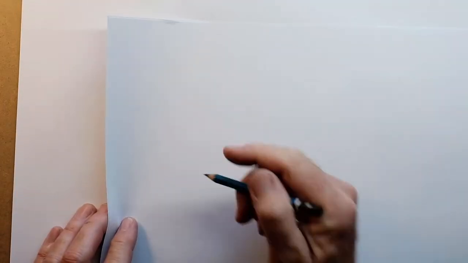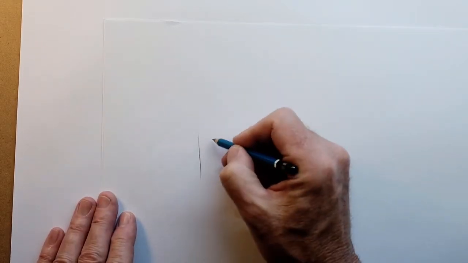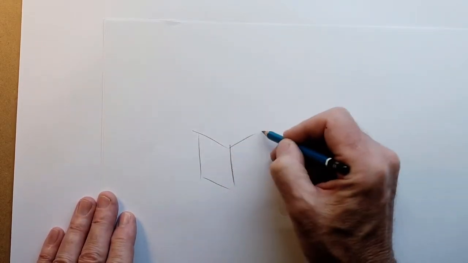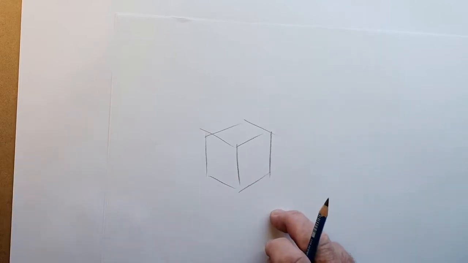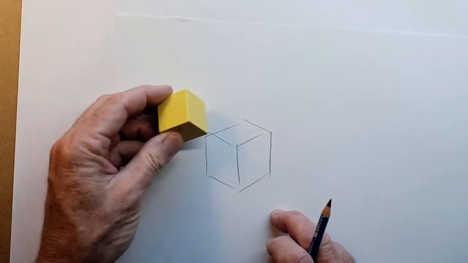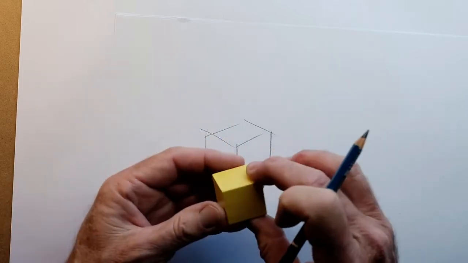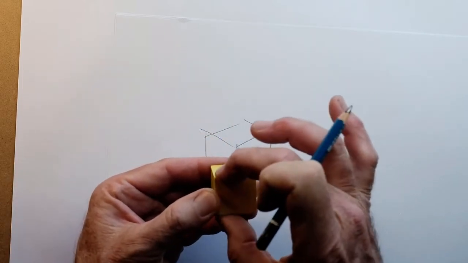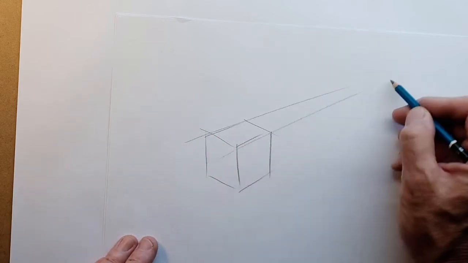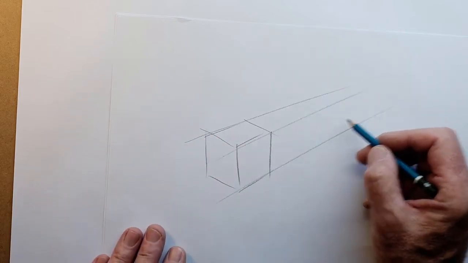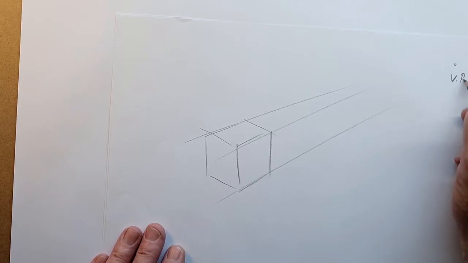A cube is basically a three-sided object, and we're going to do it using 2-point perspective. In real life these lines are parallel, but in my drawing, because of perspective, we're going to make them appear as if they're coming towards what we call a vanishing point.